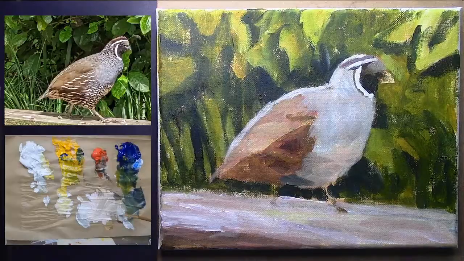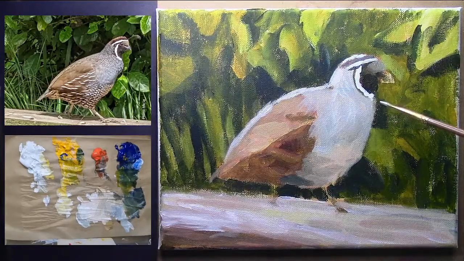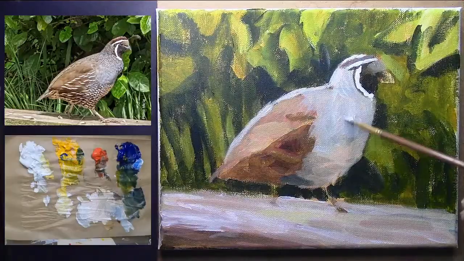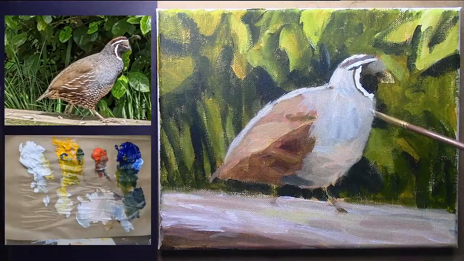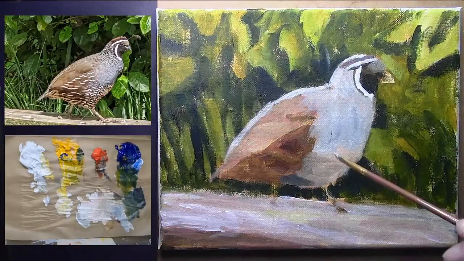So I need a second pass on the chest. I'm gonna make it slightly darker gray. I see too much of the base color showing through.